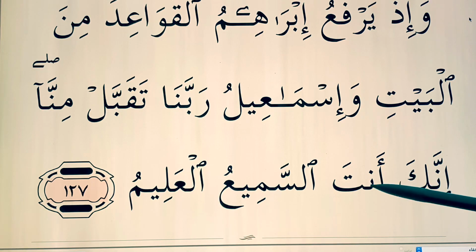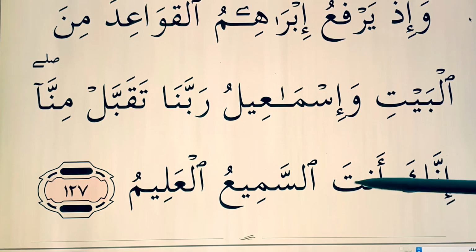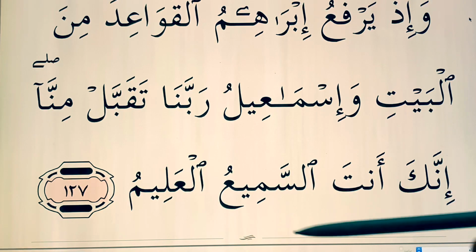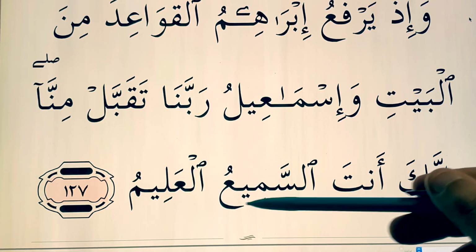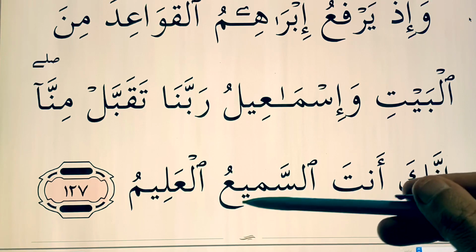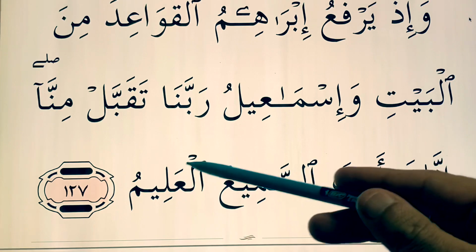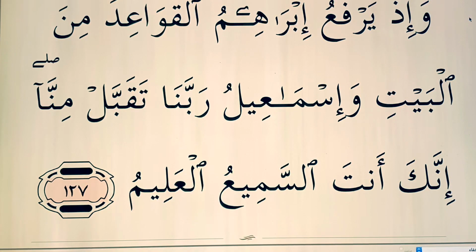Innaka, anta. The noon here has a sukoon followed by ta. That's a rule of ikhfa. Anta. Anta, innaka, antas, because this drops, alif lam goes straight into the seen. Antas sami'. So make sure you extend because of the ya there. Sami'ul alim. Okay, let's go to the next ayah.